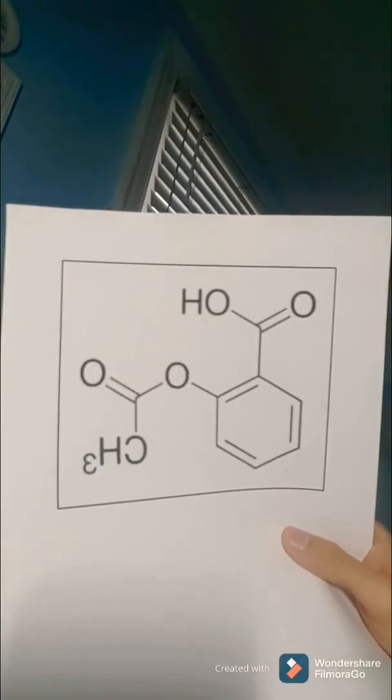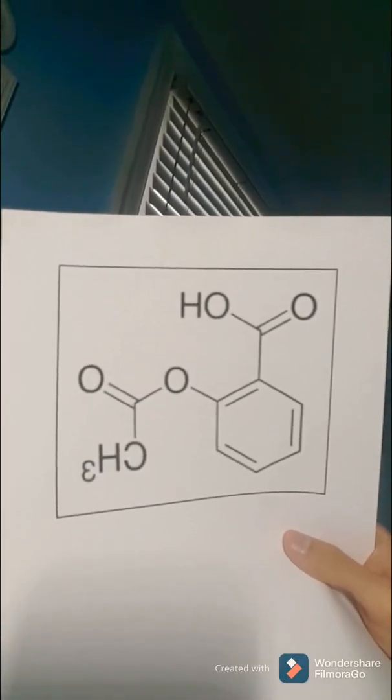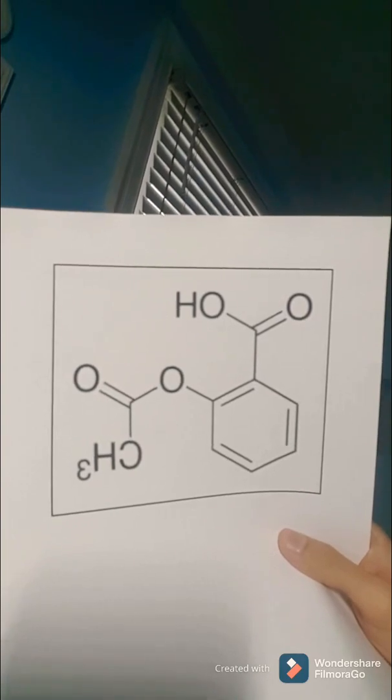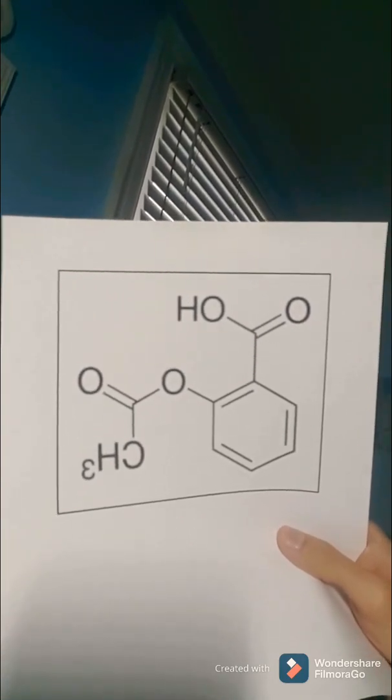So, what is aspirin? Acetylsalicylic acid, also known as aspirin, is an over-the-counter medication used as a pain reliever. It consists of carbon, hydrogen, and oxygen, with its molecular formula being C9H8O4. As seen in this image, you can see that there's an acid group in the structure of aspirin, hence the acid part of the name, acetylsalicylic acid. So how does aspirin work?